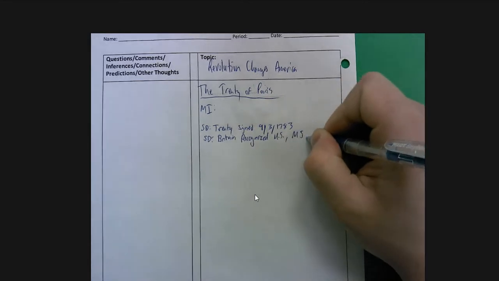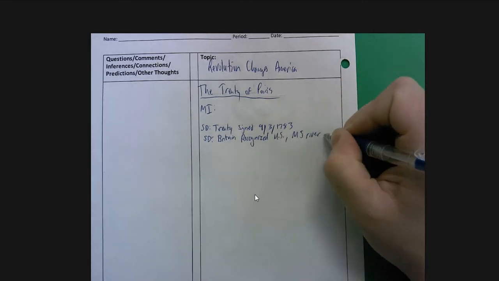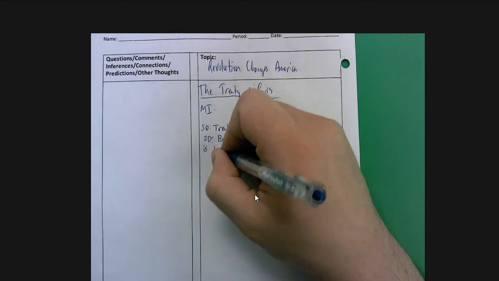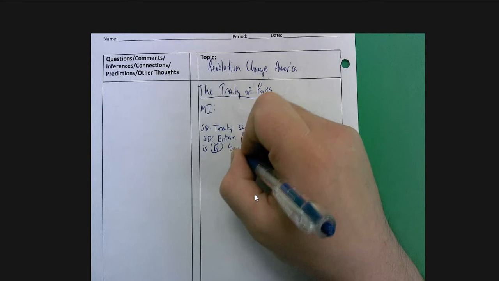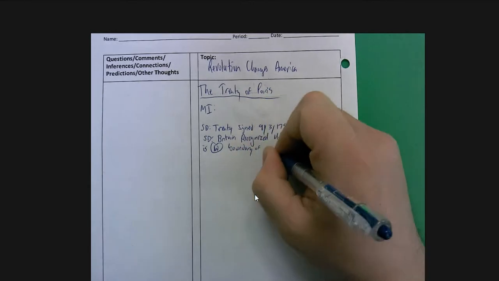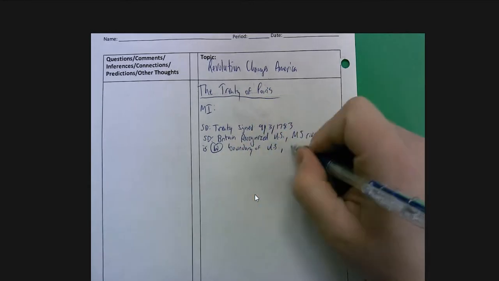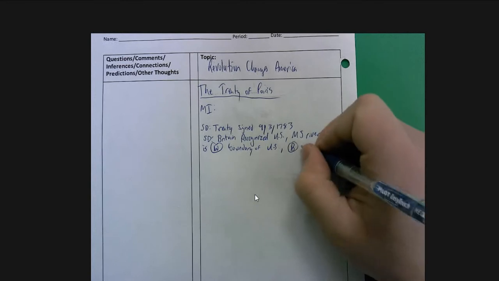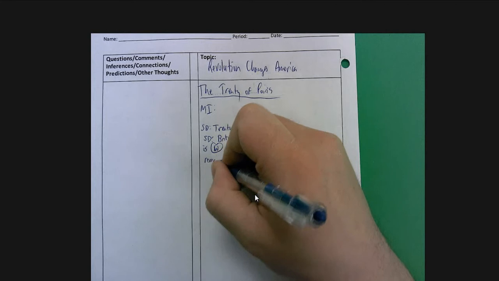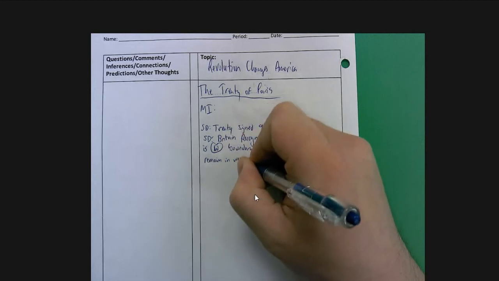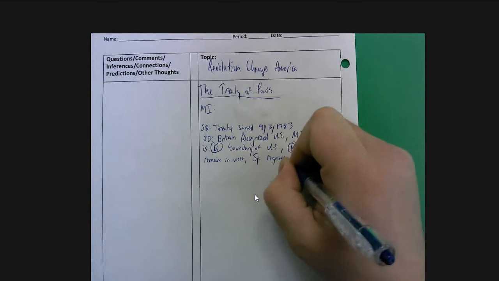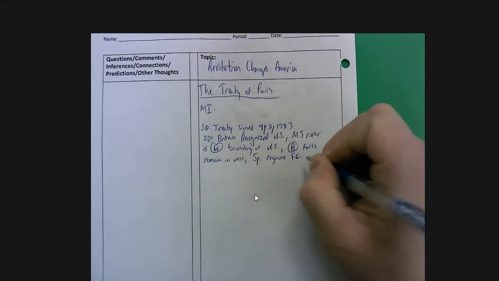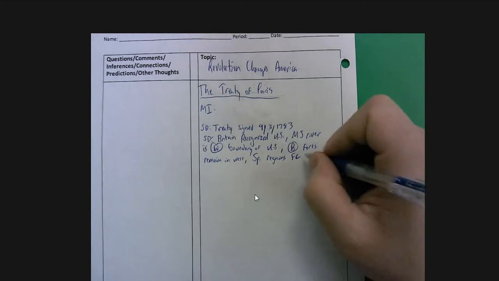The Mississippi River, I'm going to say W for western, is the western boundary of the U.S. And I'll just say B for British forts remain in West. Spain, or SP, regains Florida. Okay, these are the terms of the treaty.